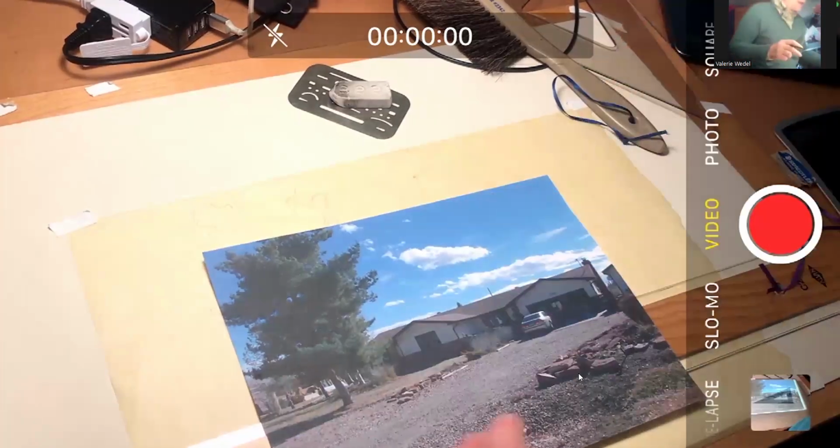Let's look again and make sure I'm coming as reasonably close as possible. So I'm going to redraw this line. And that is going to change this vanishing point, I think.